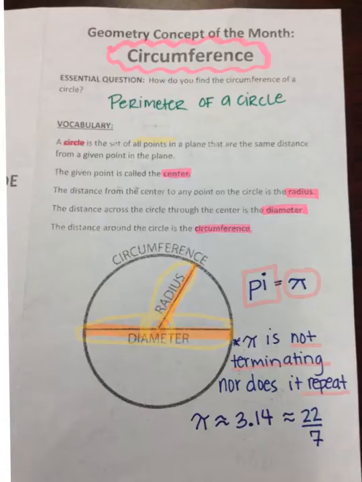For its approximation, we have two values we can use. And again, they're approximations, not equal to, because pi does not terminate and does not repeat. The decimal approximation we use is 3.14, and sometimes we're asked to use a fraction equivalent, which is 22/7. But again, it's an approximation, because pi is not an exact digit. It's irrational, can't be written as a fraction.